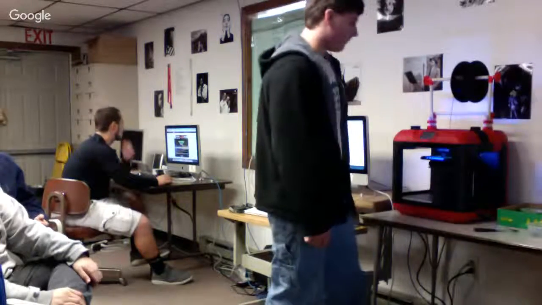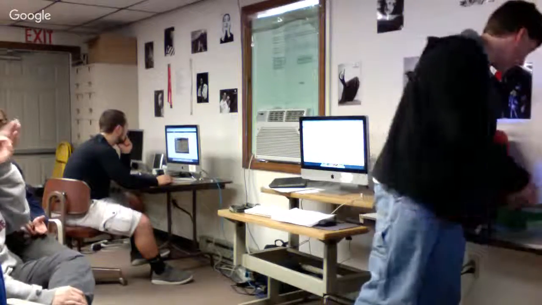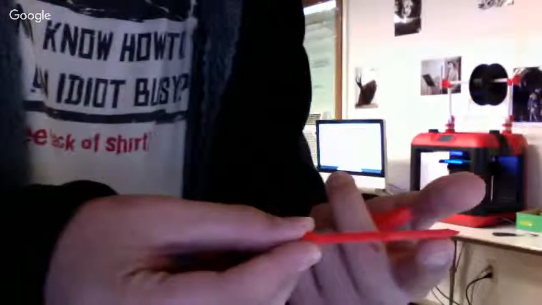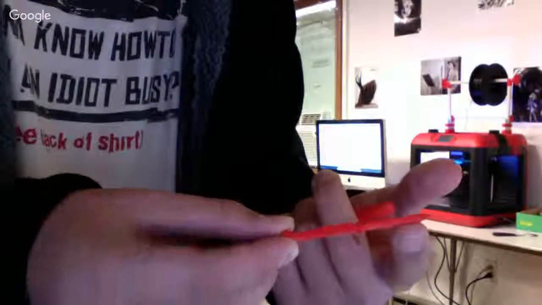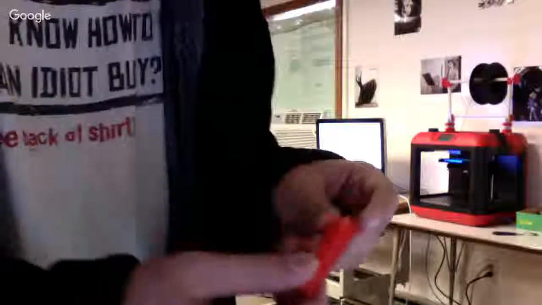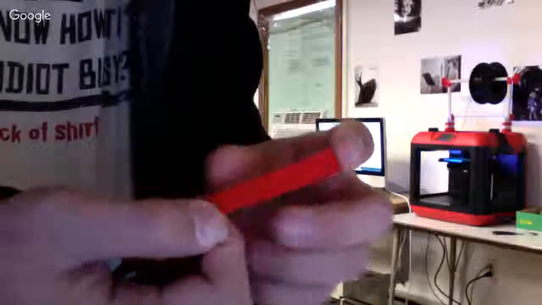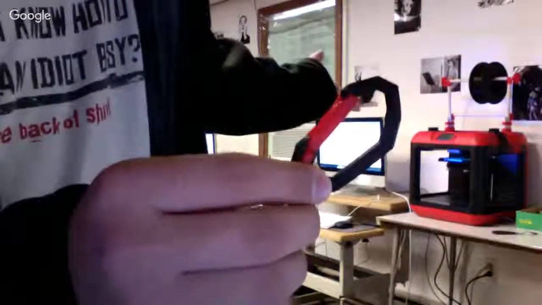And we have a few other different things that we've printed. We haven't gotten too far into printing stuff, but we have a golf tee that shows our school name, which is Nokomis, or Warriors. And we have this doorstop prototype, which is really small. And we also have this carabiner, which this printer printed.